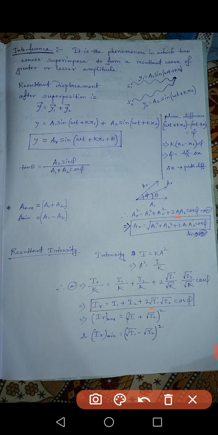A means root I by root K, because A square is I by K. If it is A1, then it will be root I1 by root K. If it is A2, then it will be root I2 by root K, and cos phi.